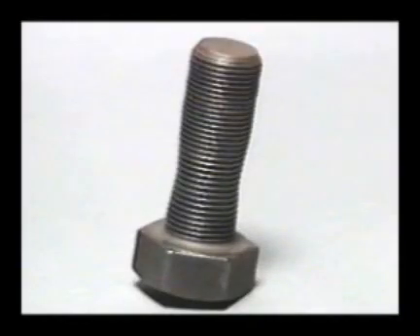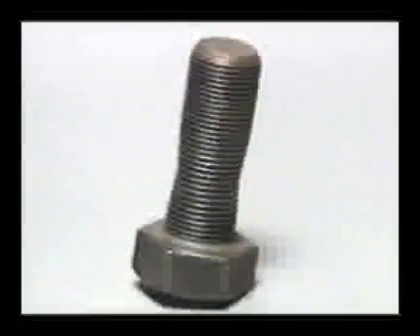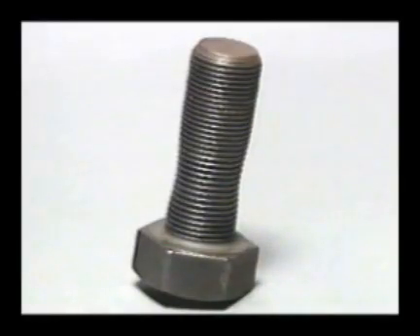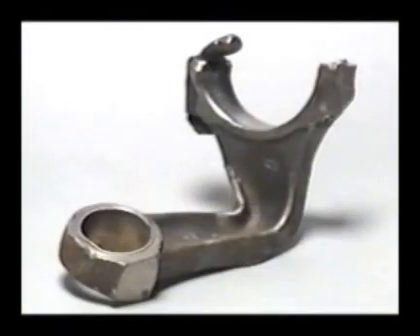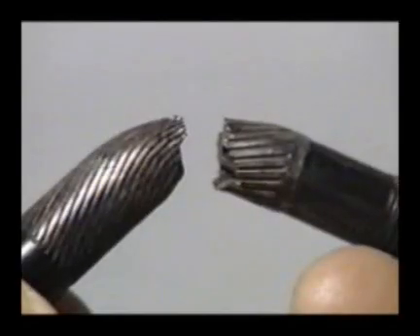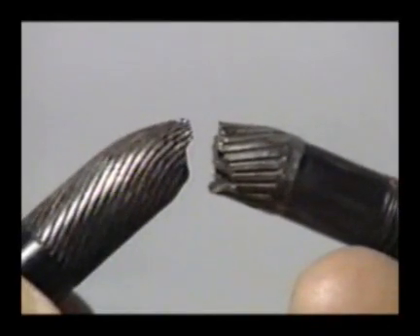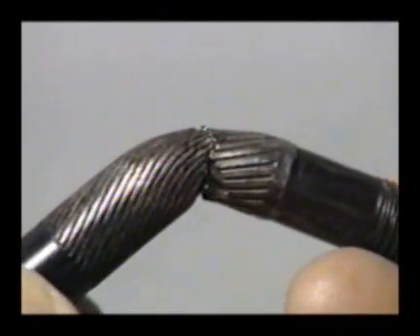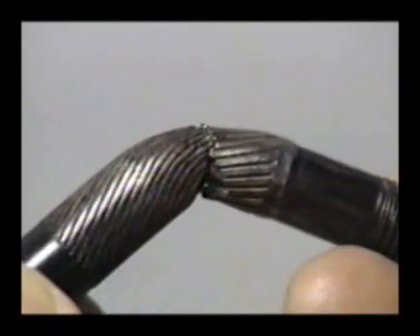A major identifying surface feature is the plastic deformation, or permanent change in shape. This deformation may be necking, bending, stretching, or twisting. Putting these pieces back together would reveal a permanent change in the shape of the metal. This is called plastic deformation.